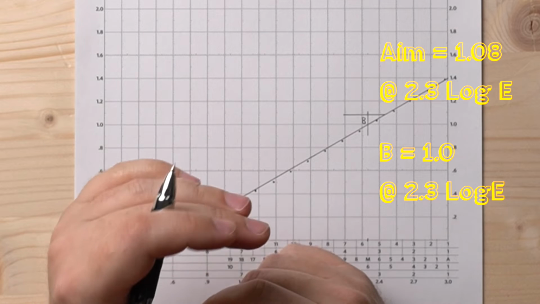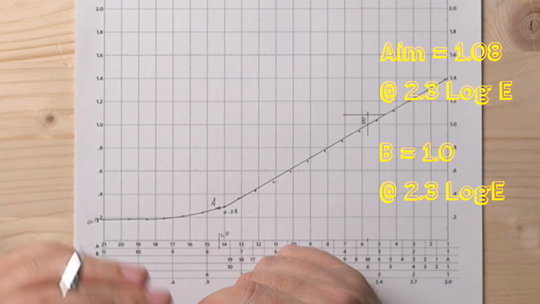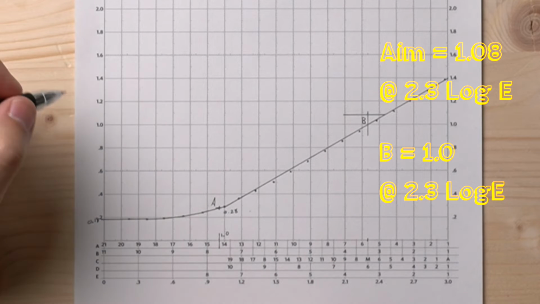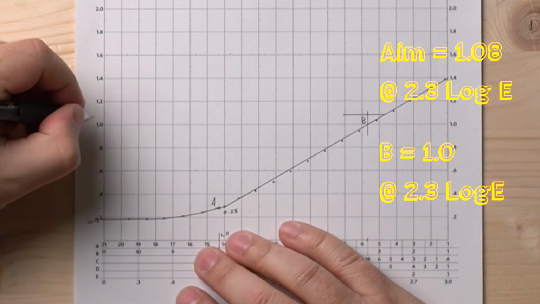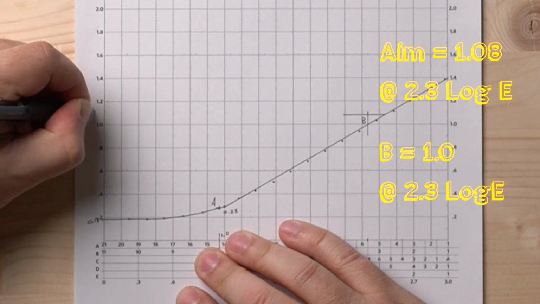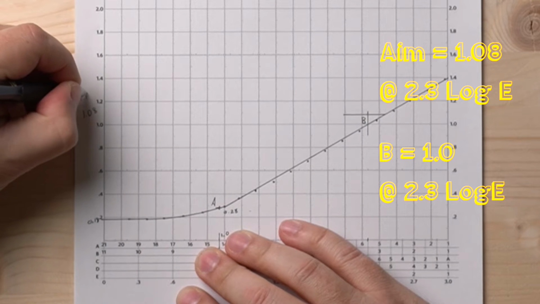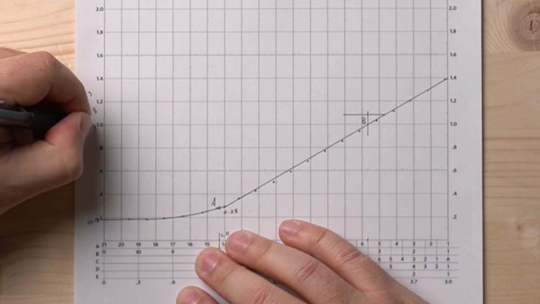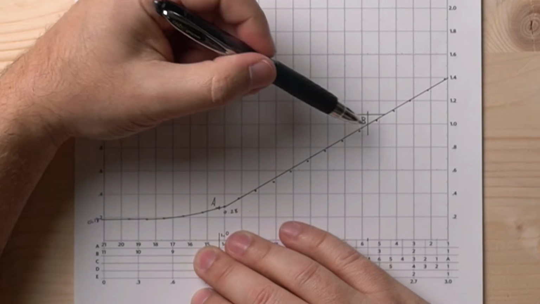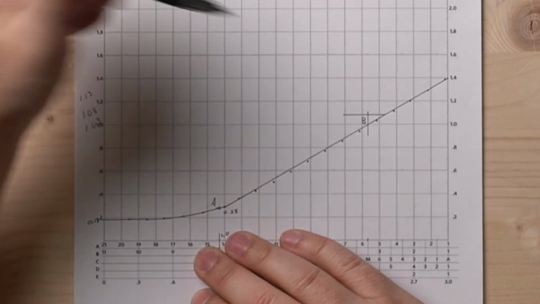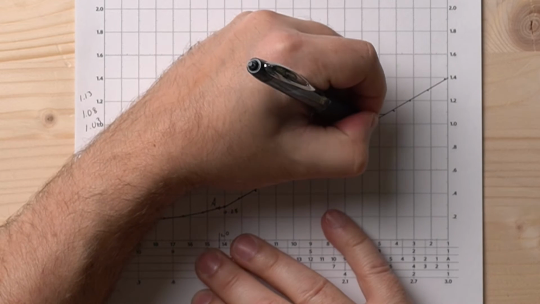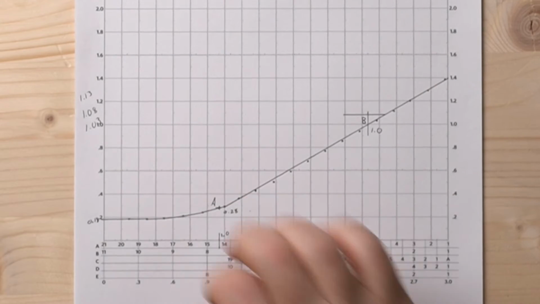We can be 0.05 plus or minus. So if that's supposed to be 1.08, and I'll write that over here, 1.08, it means we can actually be as high as 1.13 or as low as 1.03. Where we actually intersect is at 1.0. We're out of spec.